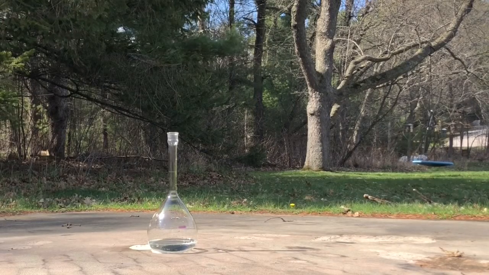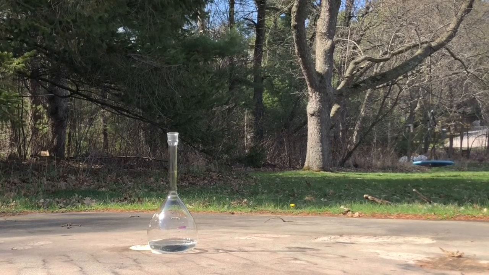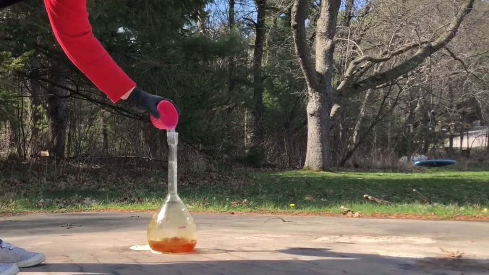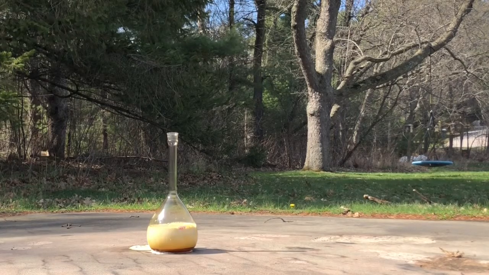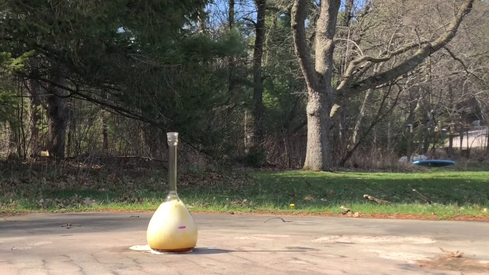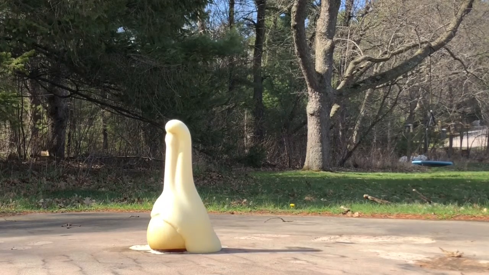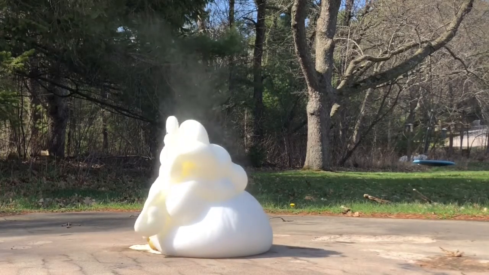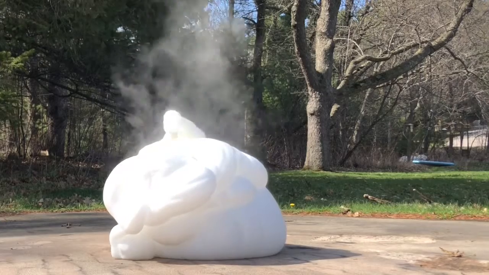Okay, now we got 30% hydrogen peroxide in our flask. I'm going to add our catalyst. This one happens a little bit faster.